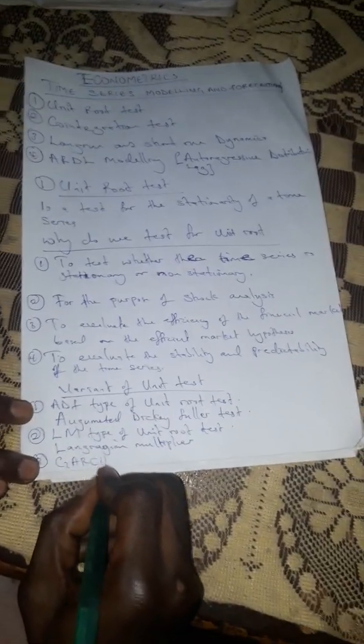Then thirdly, we have the GARCH type of unit root.